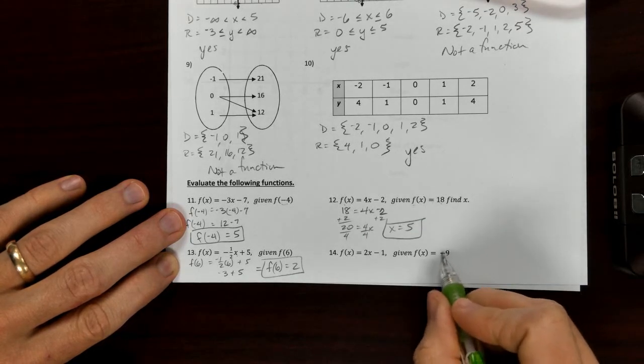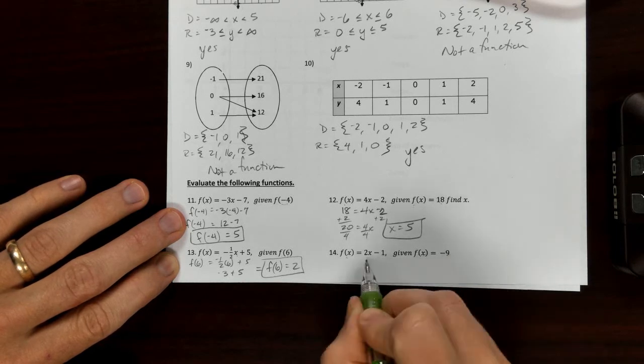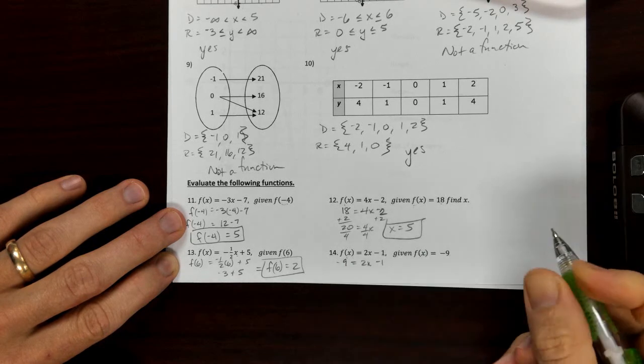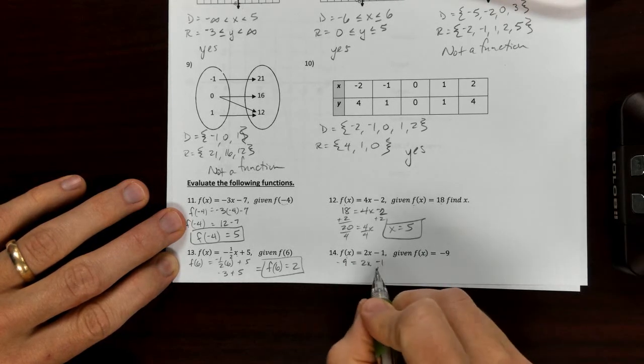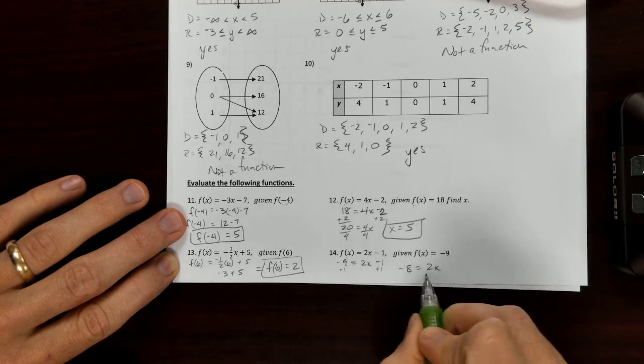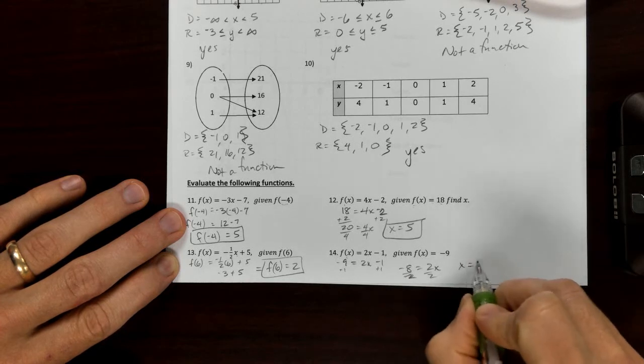Number 14, same thing. It's done the same way. I'm going to plug in this -9 in place of here because f of x equals -9. So -9 equals 2x minus 1. So I want to move this minus 1. Let's add it to both sides. -8 equals 2x. Last step, divide by the coefficient. X equals -4.